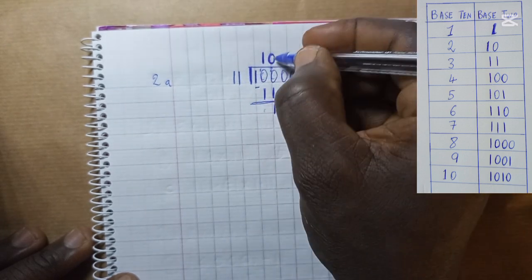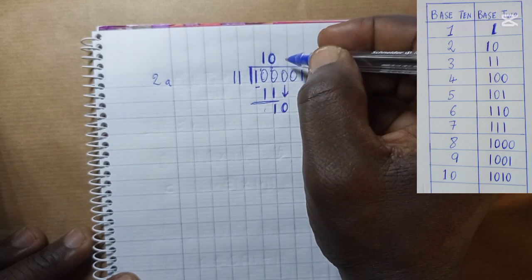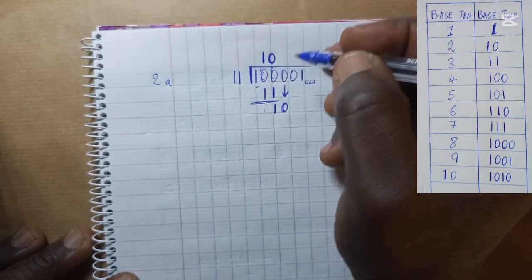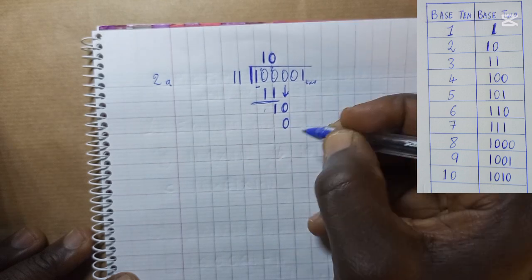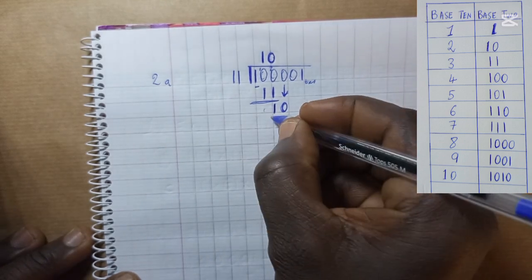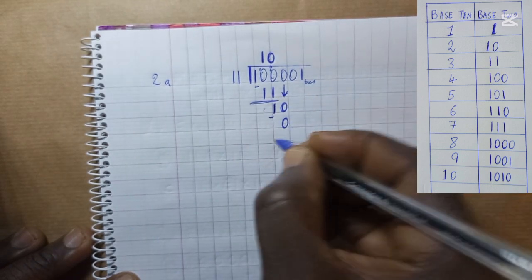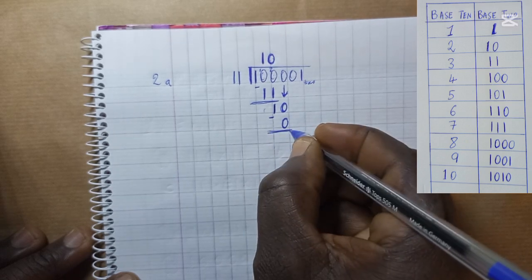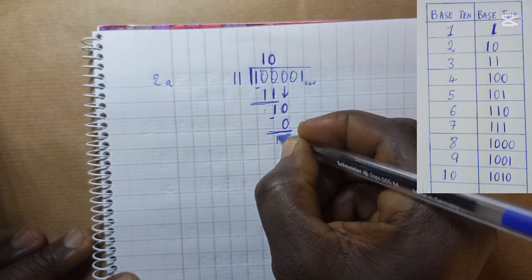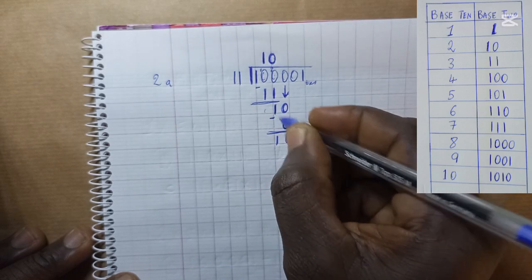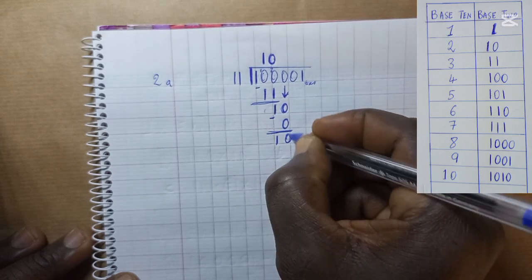Now 0 times 11, that is 0 again. Then I'm going to subtract 10 minus 0. That will give us 1 and 0. 0 minus 0 will give us 0. Then bring down your 1.